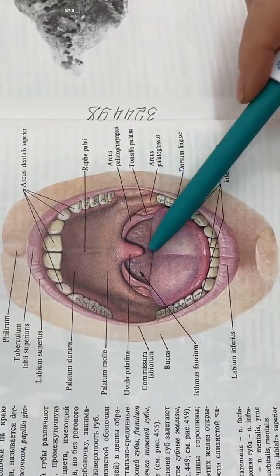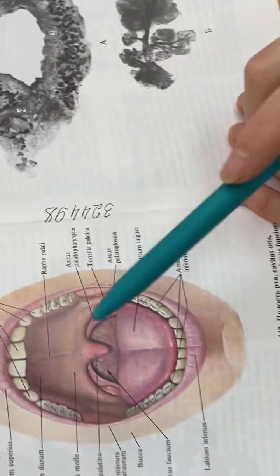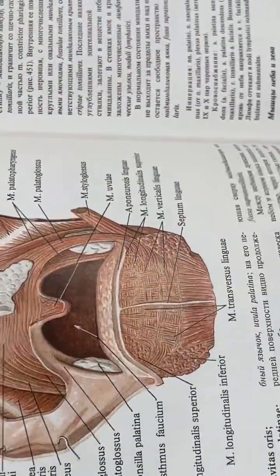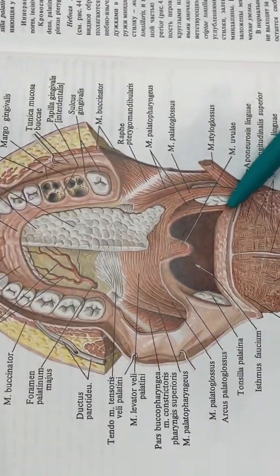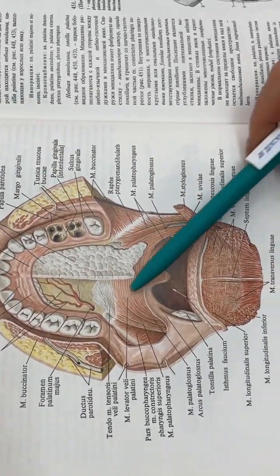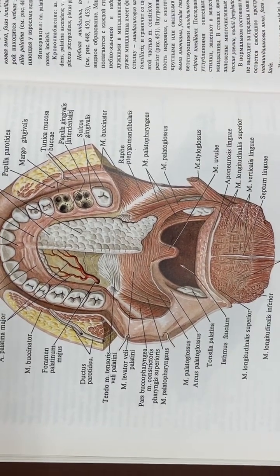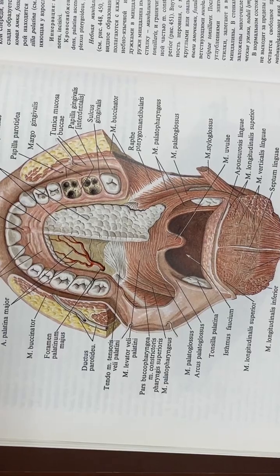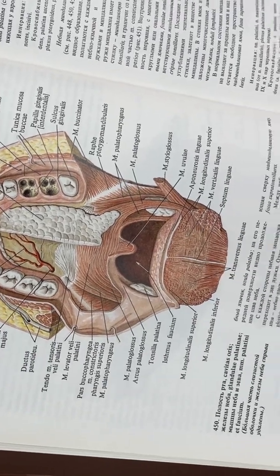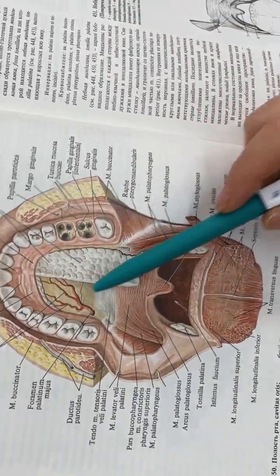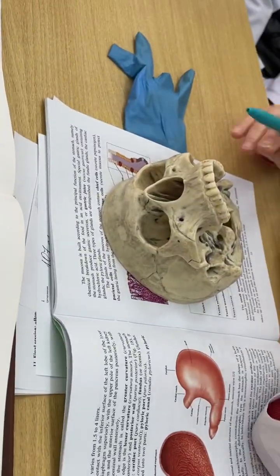We would see muscles which form the palate. These muscles in the middle connect, and their tendons form a plate, a tendinous plate, the aponeurosis, which will be attached to the hard palate over here posteriorly.